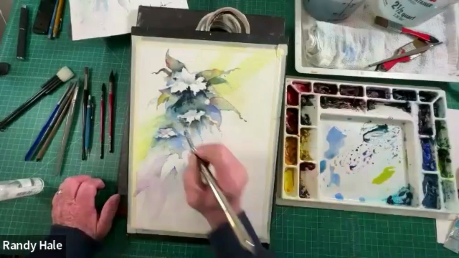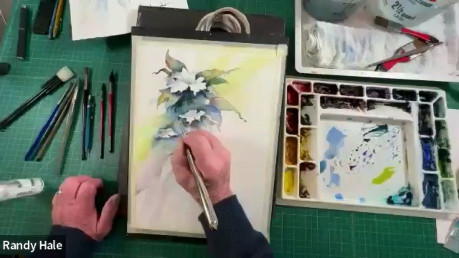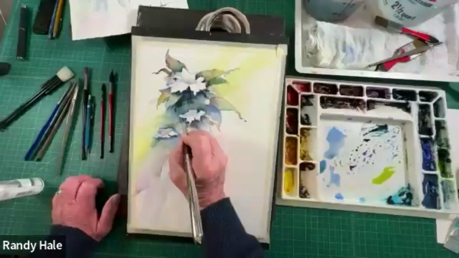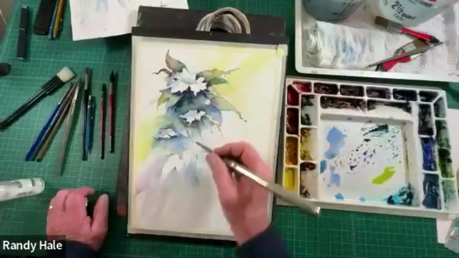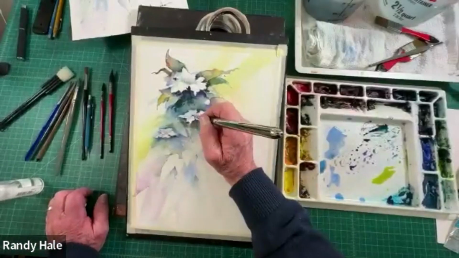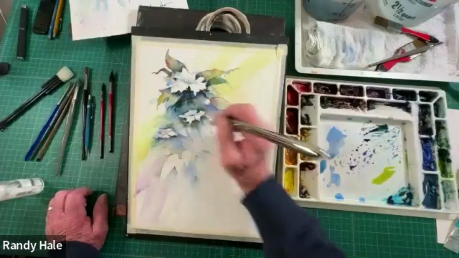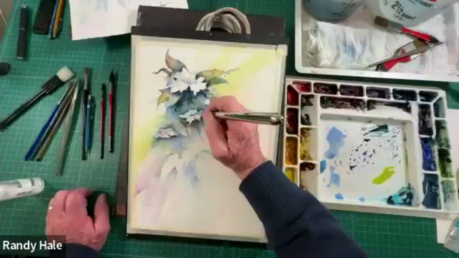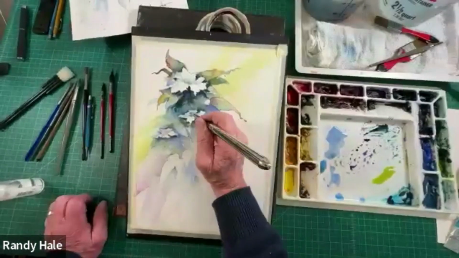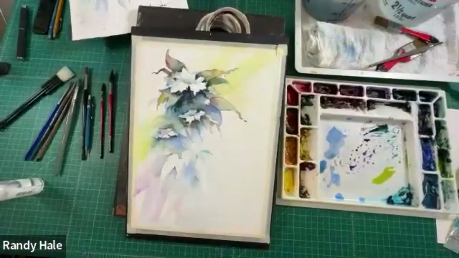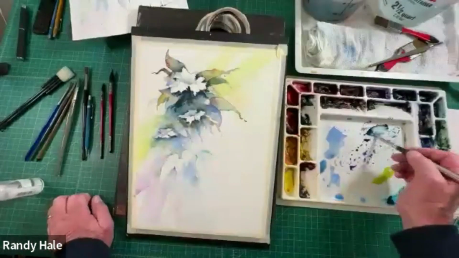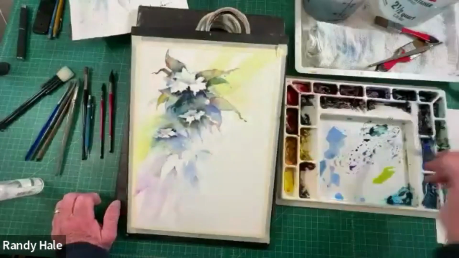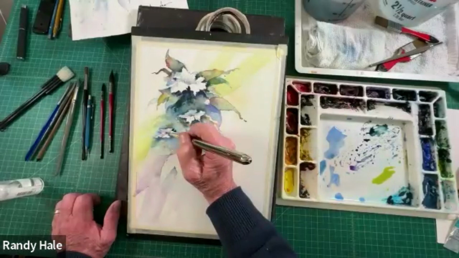I just want to keep working around these negative shapes so we understand that these hibiscus blossoms are in shadow. I'm going to add a little bit of dark down in the center of this, and then pull some clean water towards that so it kind of trickles back up out of that crevice. There we go. And then the same with this one. We'll get a little darker in a couple spots. Then inside we'll add a little bit of dark down in the crevice.